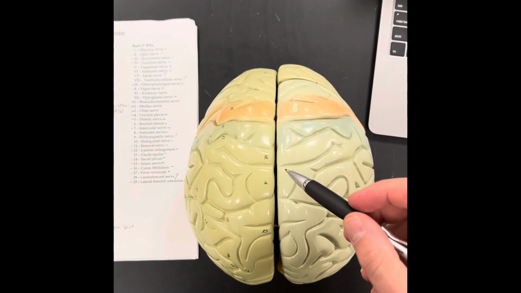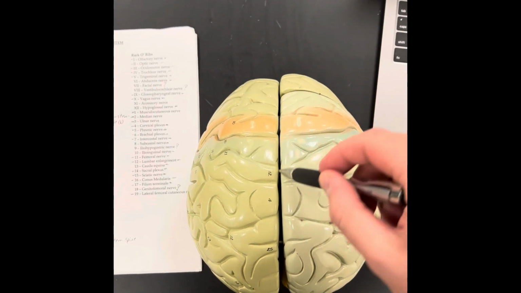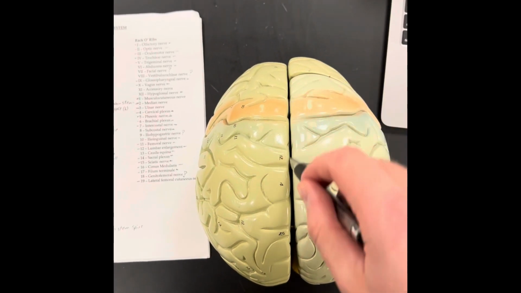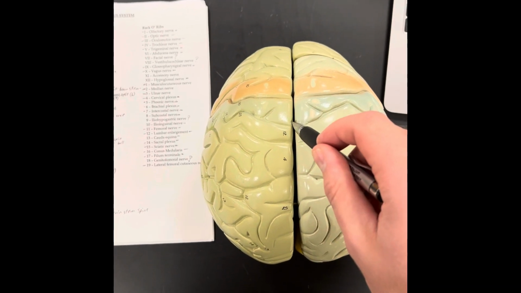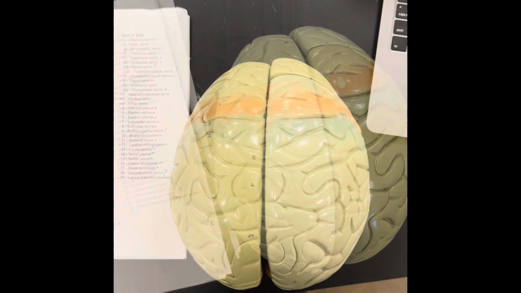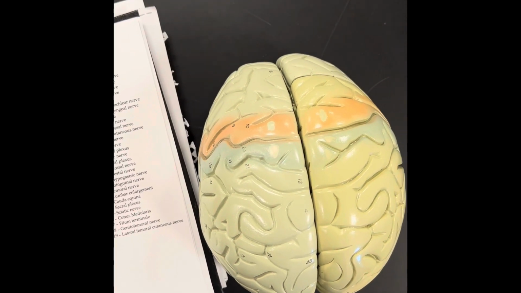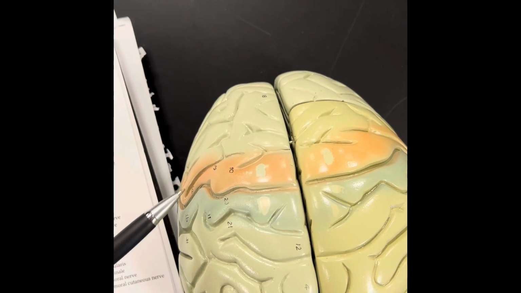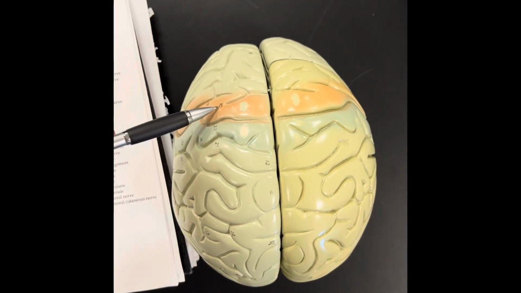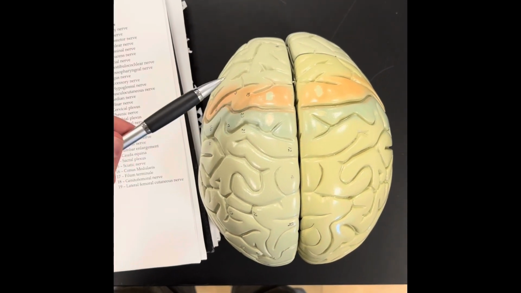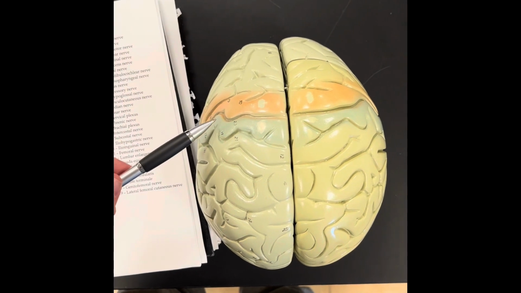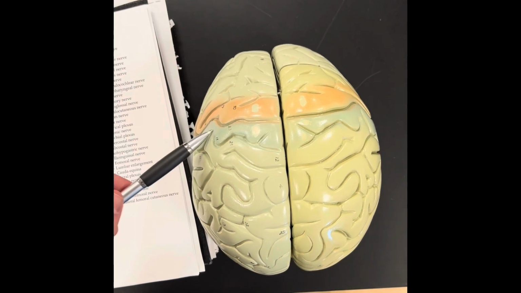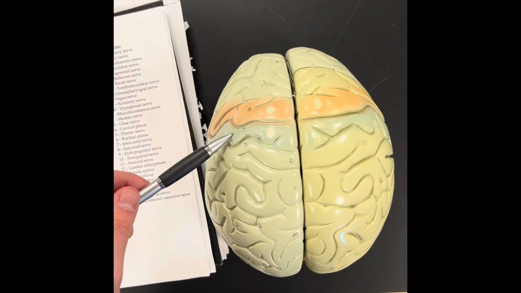Next, we got the longitudinal fissure. This is the longitudinal fissure. We got the motor area, which is right here. This is the motor area. Sensory, this is the sensory area.